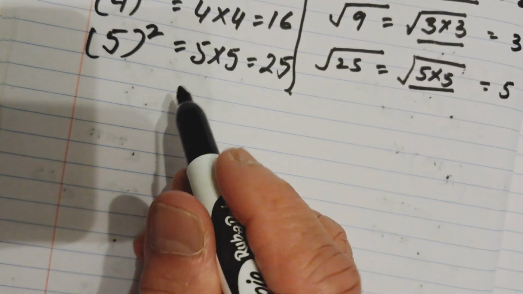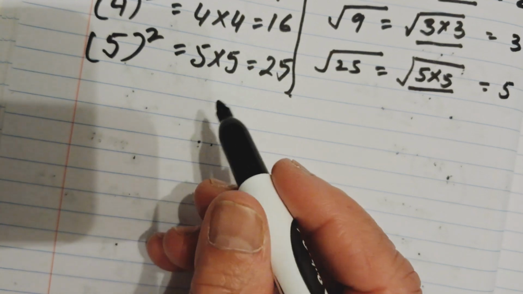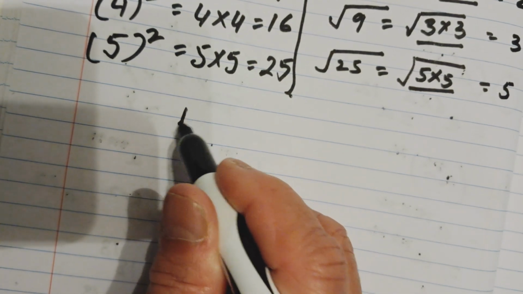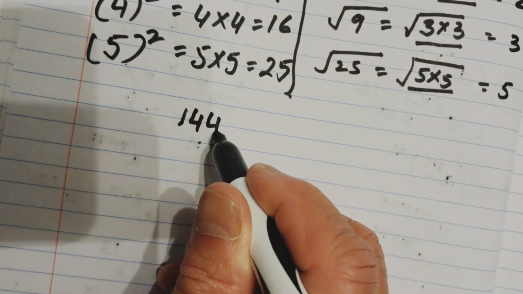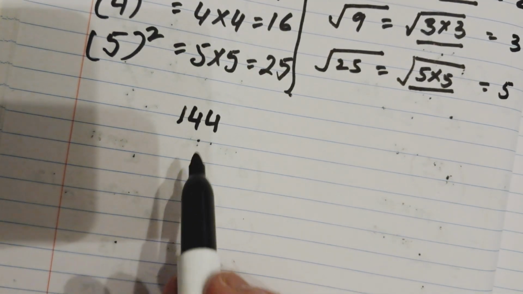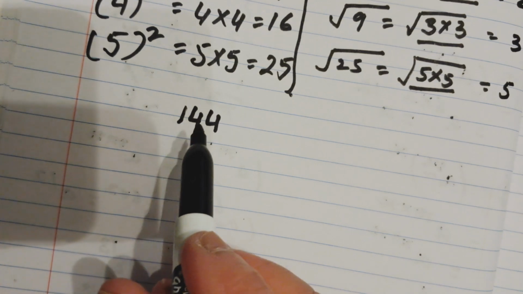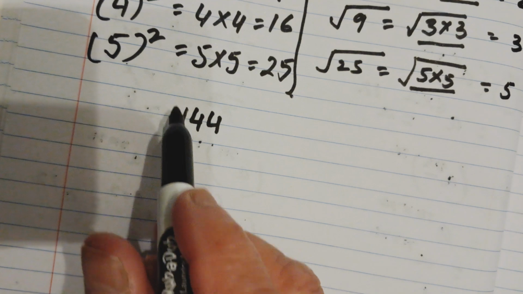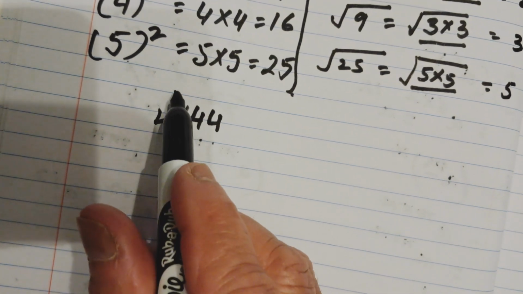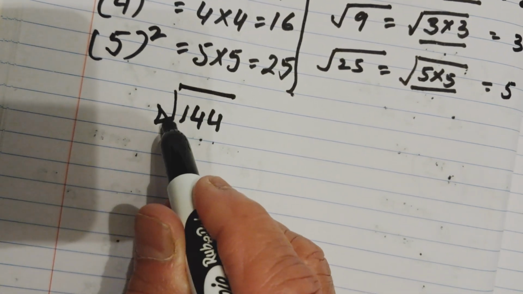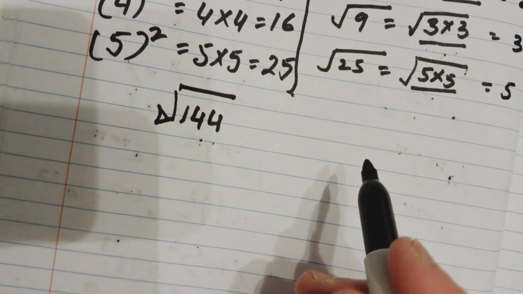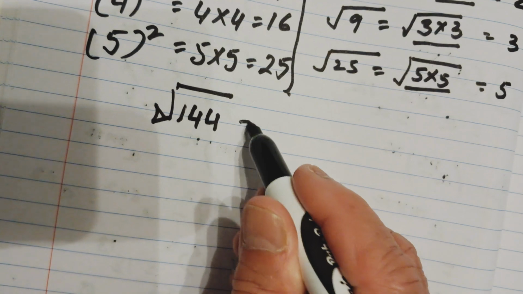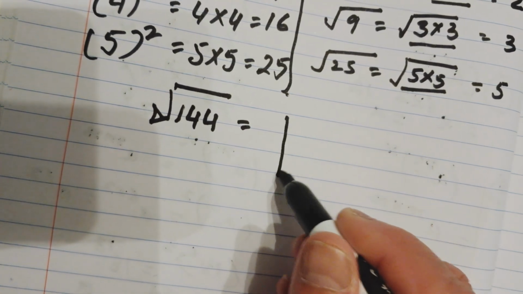But if there is a larger number, like 144, this is a perfect square, how will we find the square root of 144? This one, by a simple division method. We will use the simple division method.